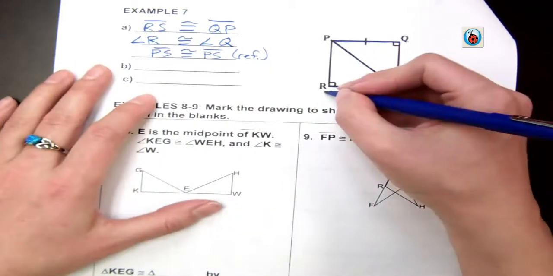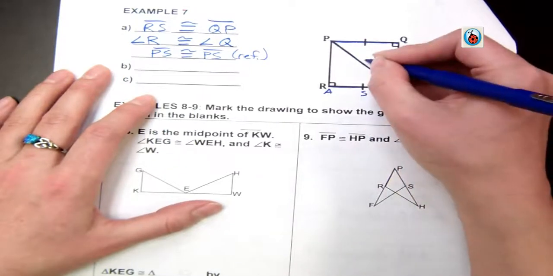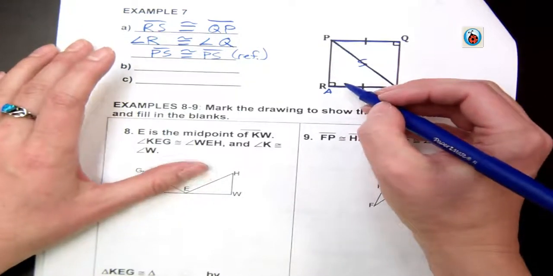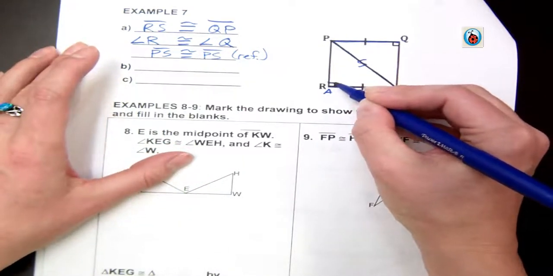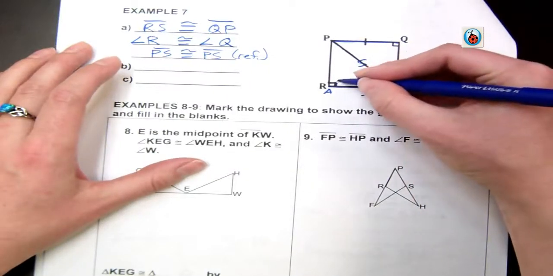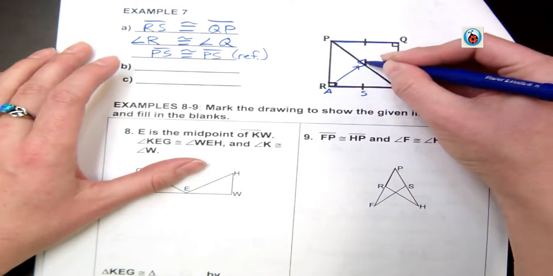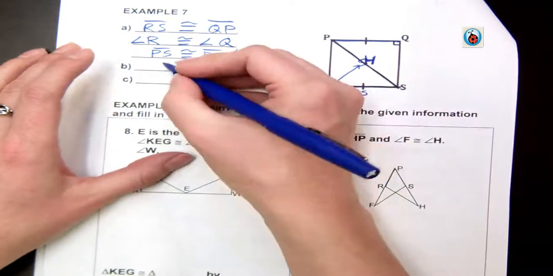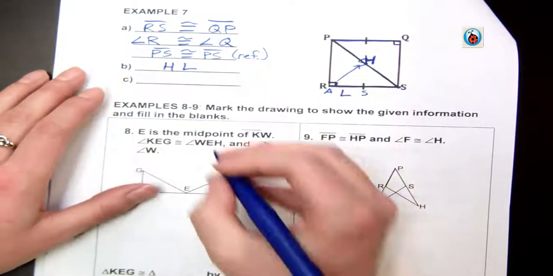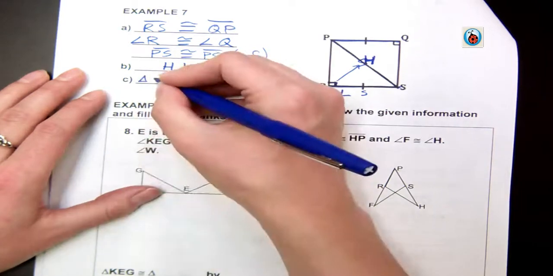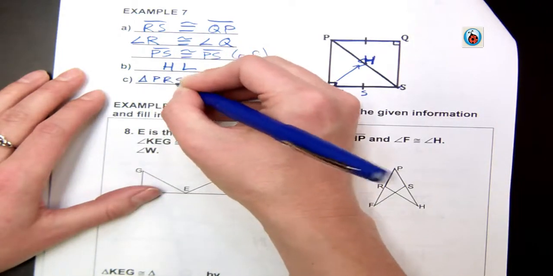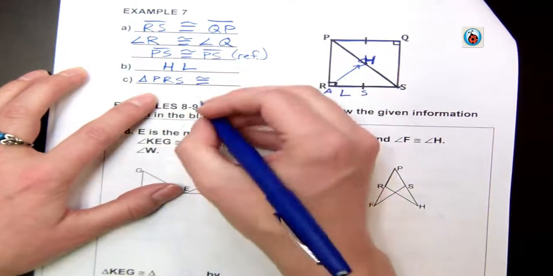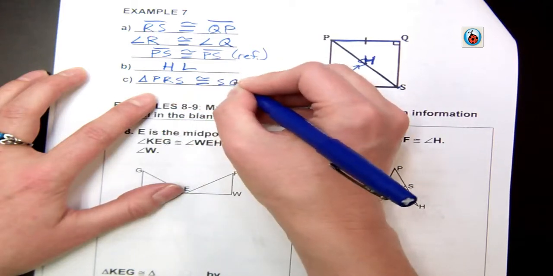So now I check. I have an angle, I have a side, I have a side. That was not one of my options. I can only use 2 sides and an angle if the angle is in the middle. So then, since it's a right angle, I check, do I have a hypotenuse? My largest side straight across from the right angle. That would be my hypotenuse in the middle. And a leg. And yes, I do. And so these are congruent by hypotenuse leg. And my congruent statement is PRS is congruent to SQP.